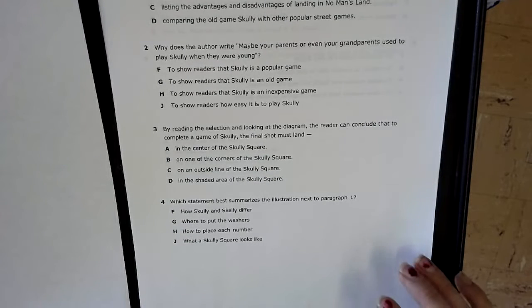4. Which statement best summarizes the illustration next to paragraph 1? F, how Scully and Skelly differ. G, where to put the washers. H, how to place each number. J, what a Scully square looks like.